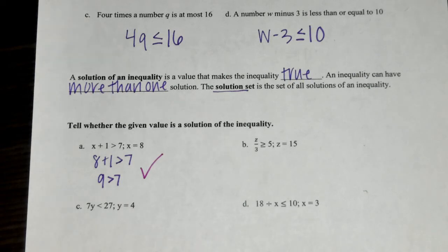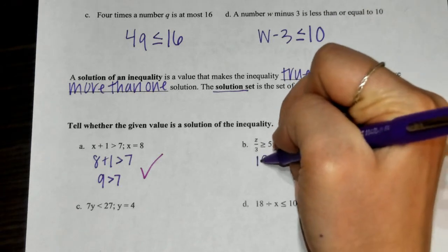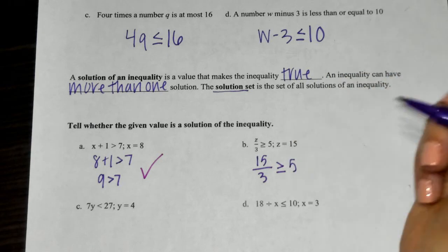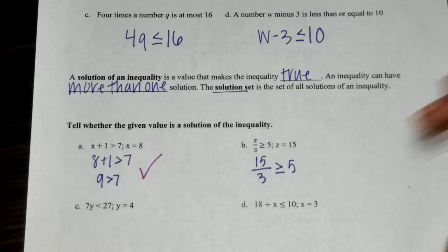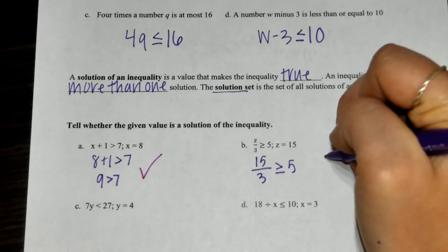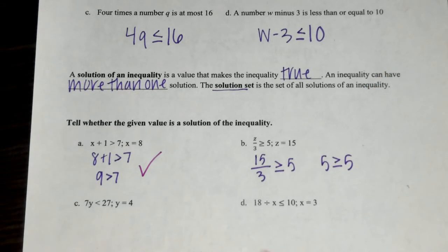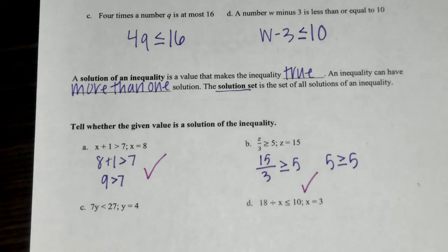What about B? It says Z divided by 3 is greater than or equal to 5. And if Z equals 15. So if we plug that in, we would have 15 divided by 3 is greater than or equal to 5. What's 15 divided by 3? 5. So we would have 5 is greater than or equal to 5. Is that true? Yes.